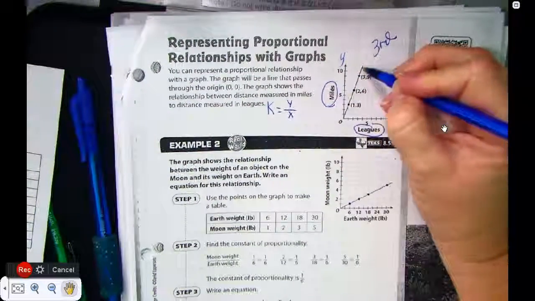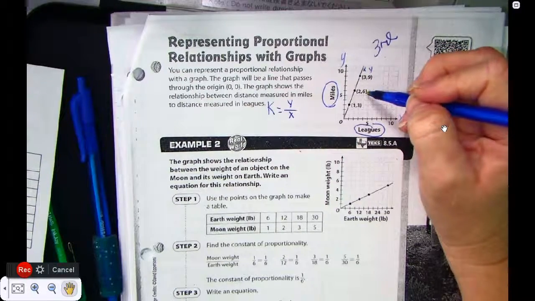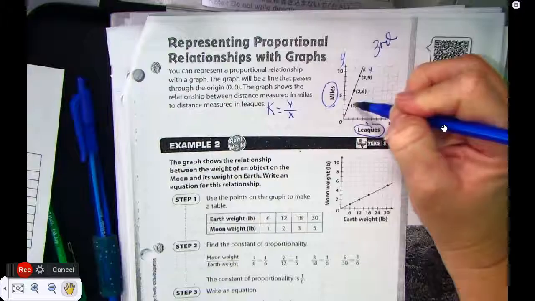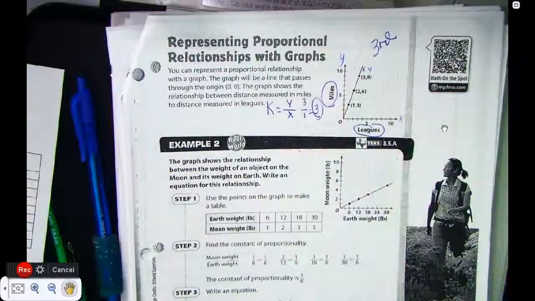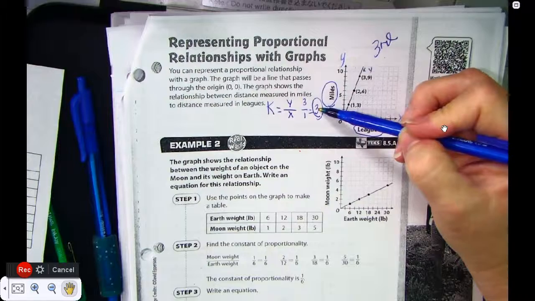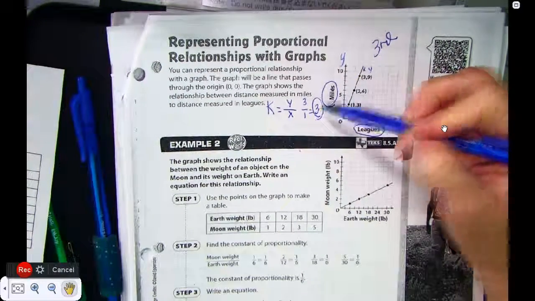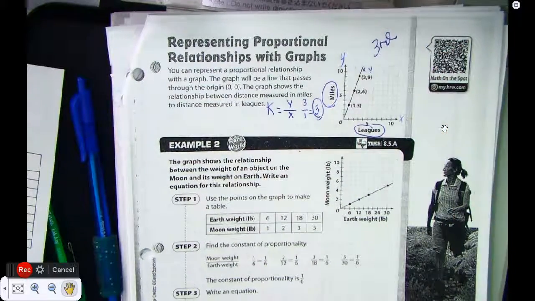So, guys, look right here. This is important. This is where somebody's going to mess up in a minute. I hope not. But look, they divided 3 by 1, 6 by 2, 9 by 3, and you get 3. That is your constant of proportionality, or your unit rate. Good job. Okay, so look down at the table.